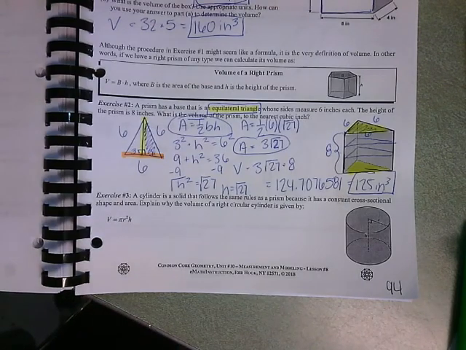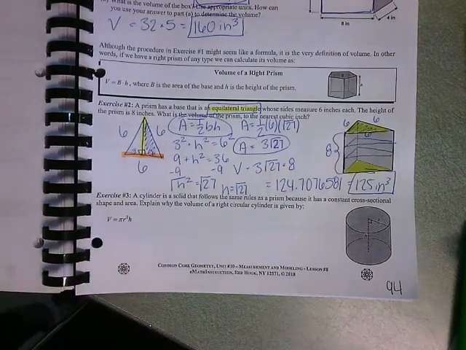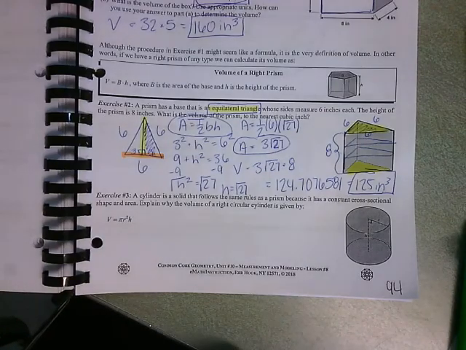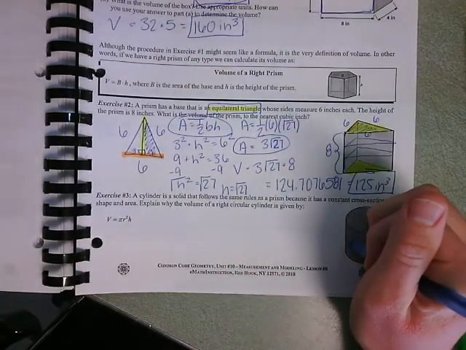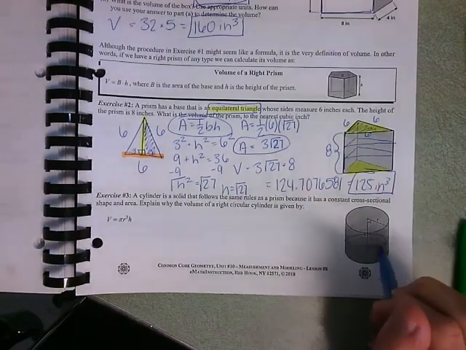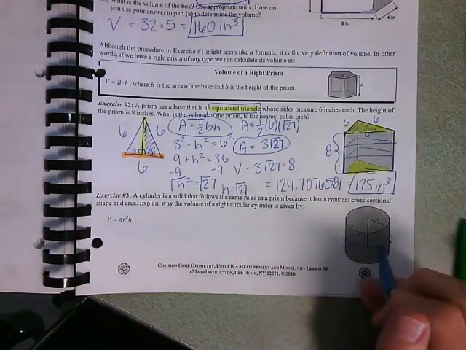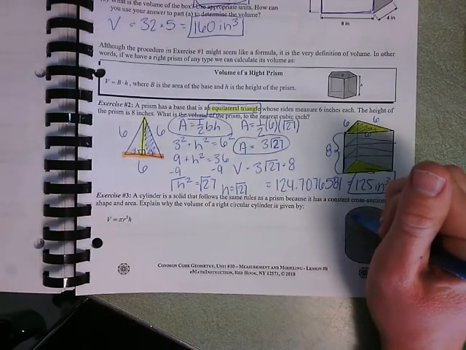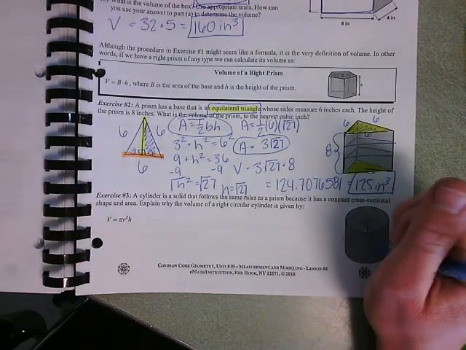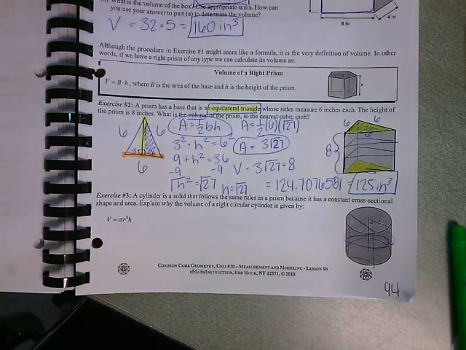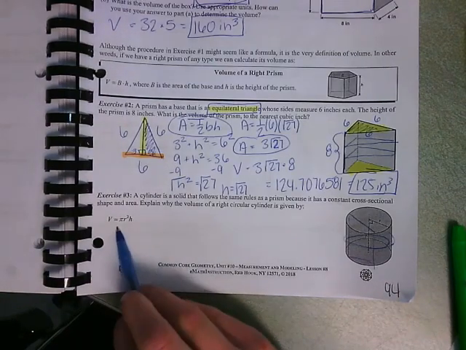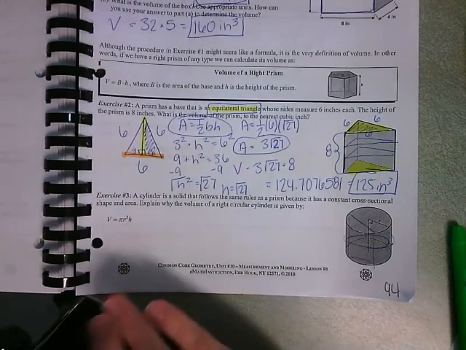Now a cylinder is a solid that follows, so we're on exercise 3. A cylinder is a solid that follows the same rules as a prism because it has a constant cross-sectional shape and area. So anywhere I cut it horizontally, it's going to be the same consistent circle cross-section. And if I slice it vertically, it's going to be a rectangle. Okay, so explain why the volume of a right circular cylinder is given by the volume is equal to pi r squared times the height.